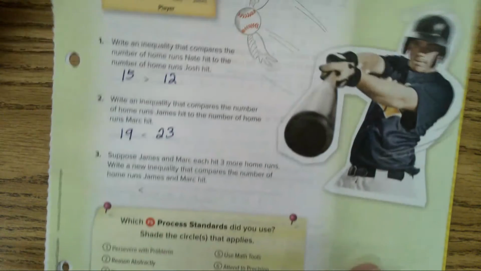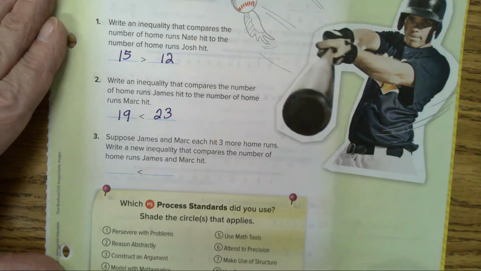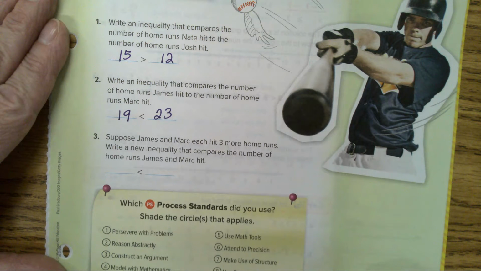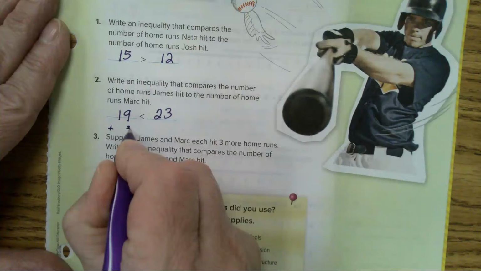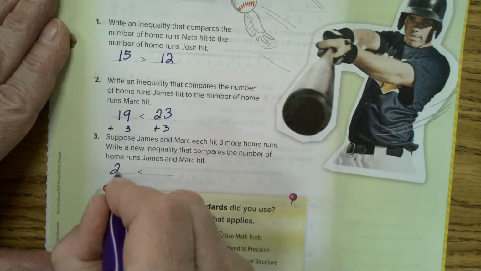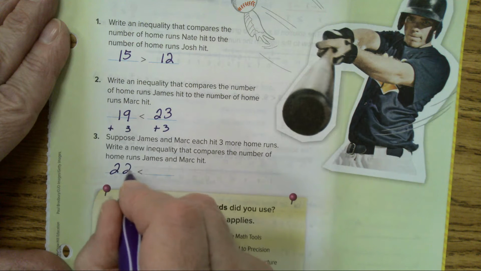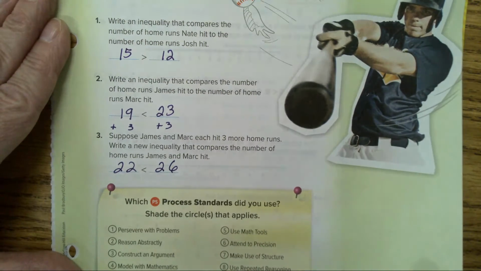Now, in number 3, suppose James and Mark each hit 3 more home runs. Write an inequality that compares the number of home runs James and Mark hit. Well, if we just add 3 to each one of these, James will have what? 22. And Mark will have 26. Any questions on that? Okay, that was pretty easy. Let's turn the page.